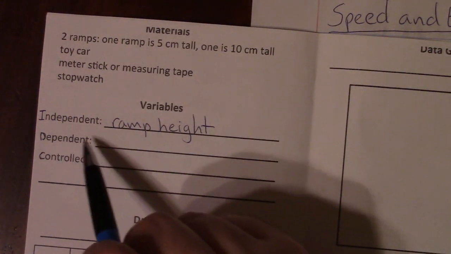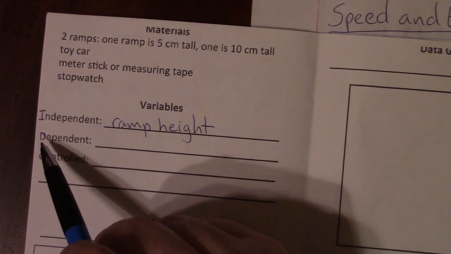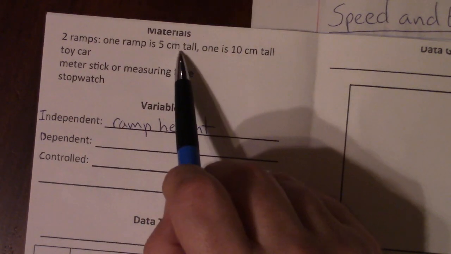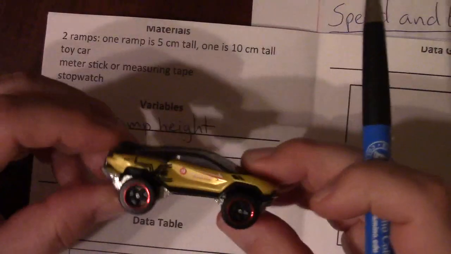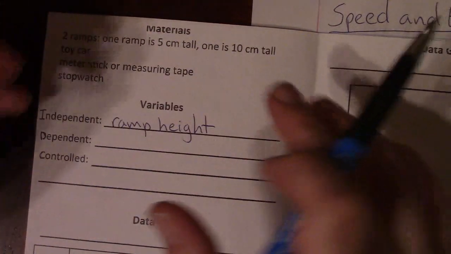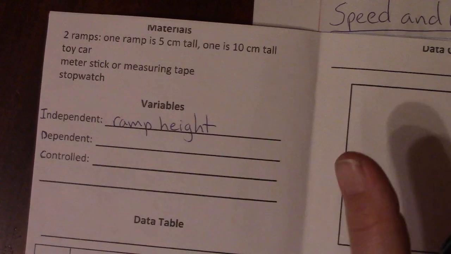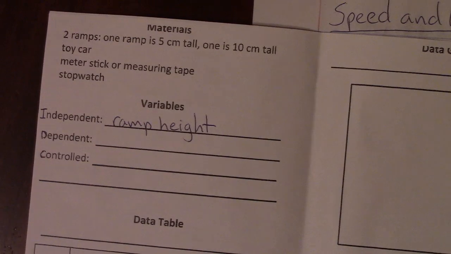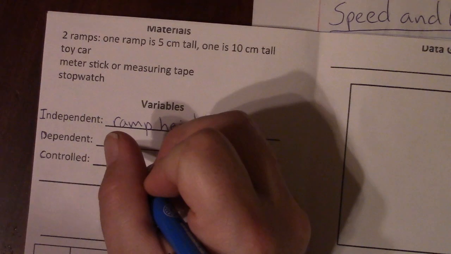Now dependent is the thing that changes because of the difference here. So it's what will change in my experiment depending on how high the ramp is set. And that's what I don't control. That's going to be controlled by my toy car or my ball or the marble or whatever it is that I'm rolling, and how long it takes to get down or how far it goes. So the variable here, the thing that's going to change, is actually what I'm going to be measuring. And what I'm going to be measuring is the distance traveled.